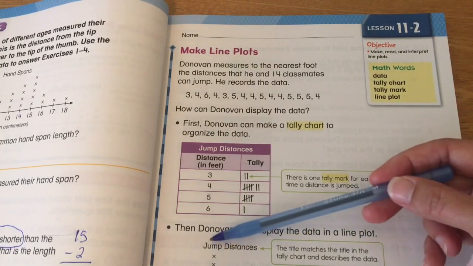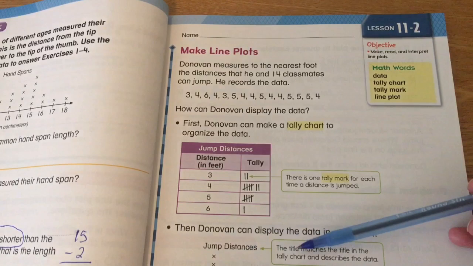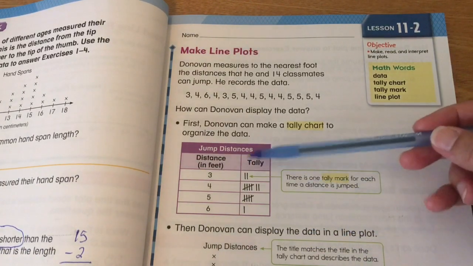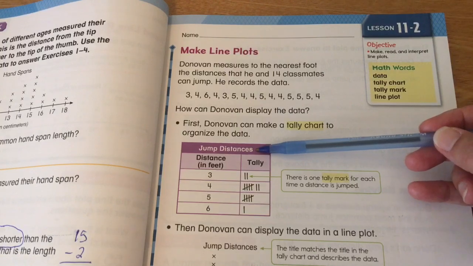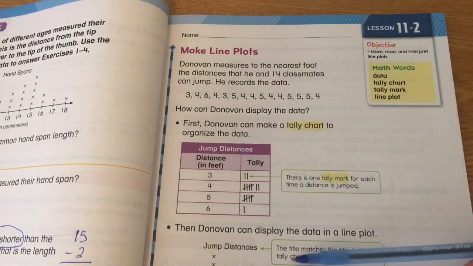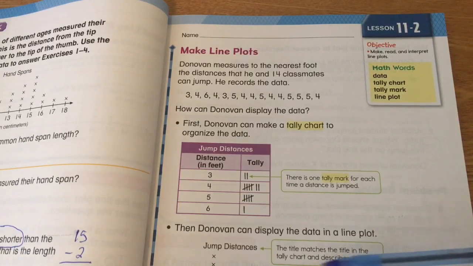We have here the title, Jump Distances. And it says here the title matches the title in the tally chart, which is up here, and describes the data, just like we did here. The number of X's for each distance matches the number of tallies in the tally chart.